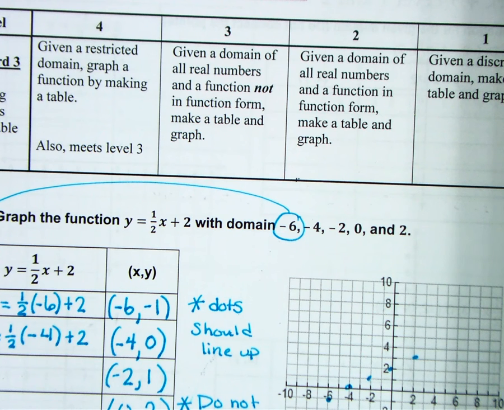Page 11. All right, on page 11, let's talk because several of us in the room were not here yesterday. So let's make sure that we understand what we did yesterday, and then we're going to move forward.